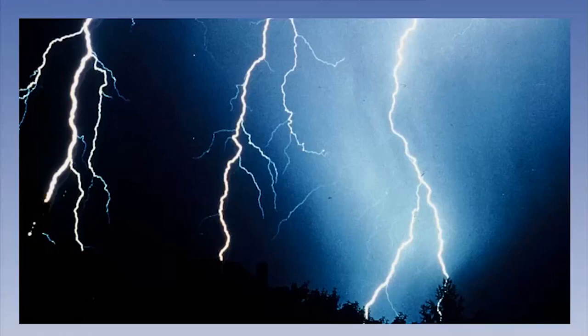Throughout this lesson, we're going to look at thunderstorms. They are very important weather events generally, but are particularly significant to aviation because of the hazards that result from them.